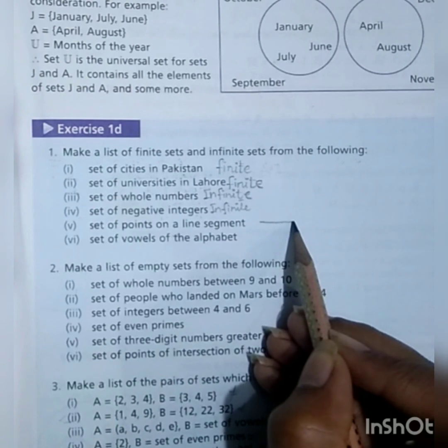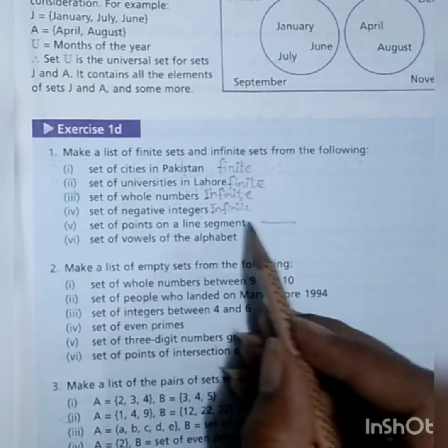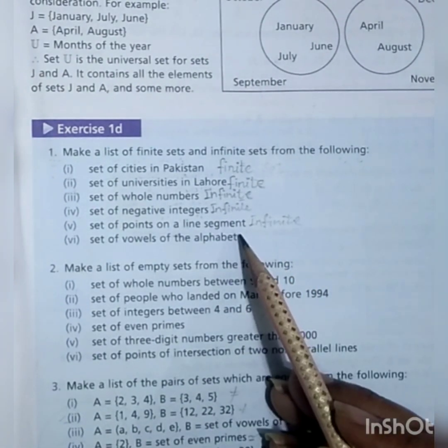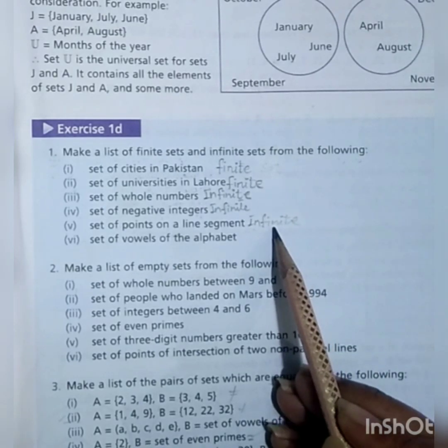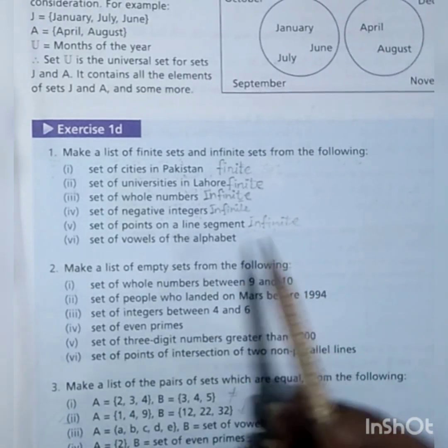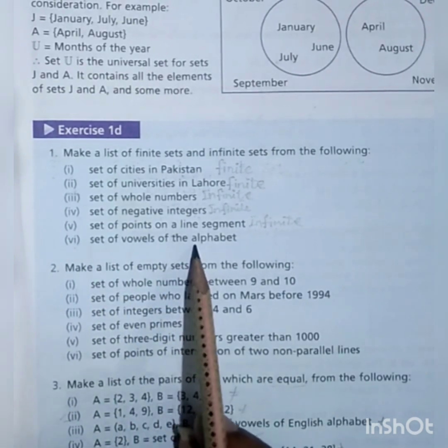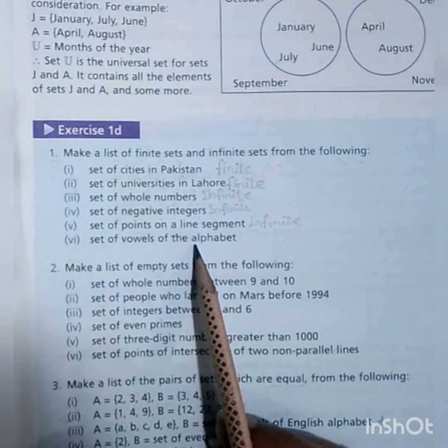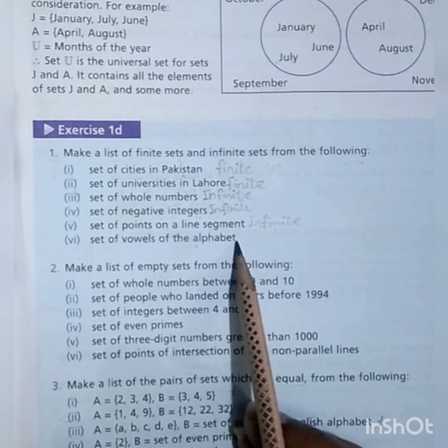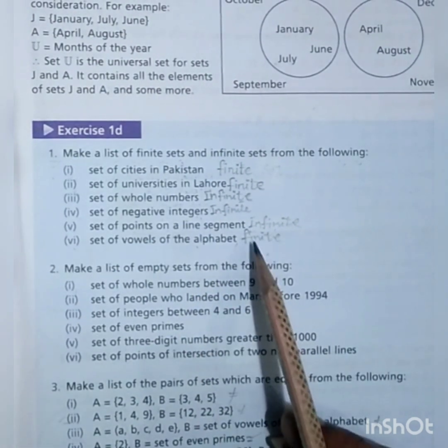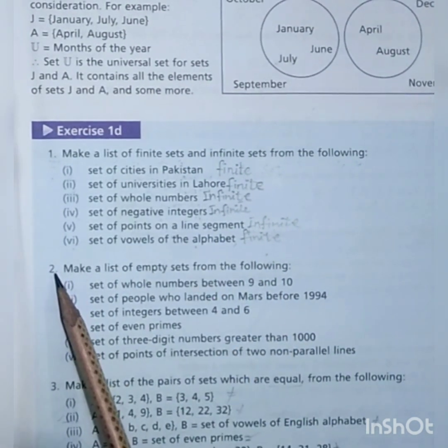We can't count them. So it is also infinite. Students, I write it here. It is also an infinite set. Next part is part number 6, set of vowels of the alphabet. We can count the vowels of the alphabet, so it is a finite set.